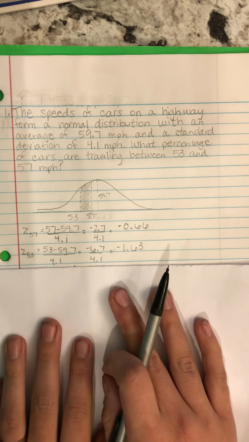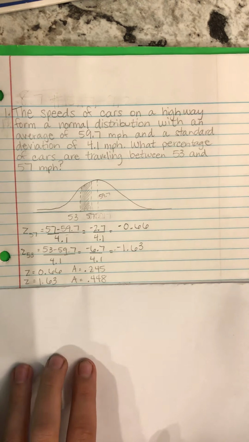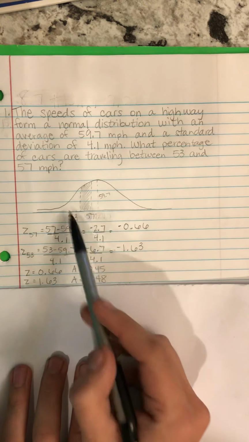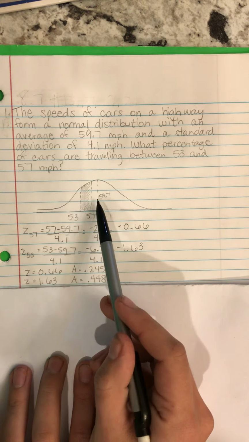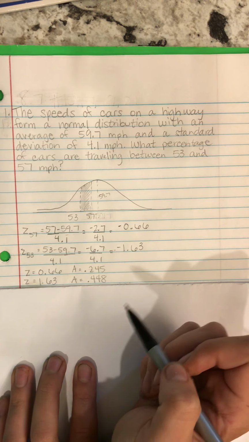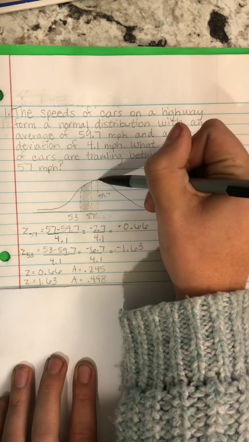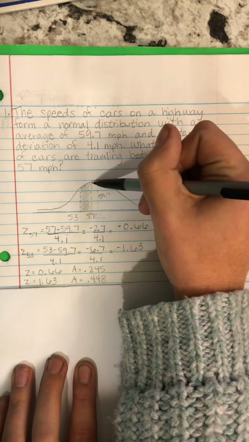So I converted them both to positive, and I looked on the table in our textbook to find the area of this bell curve that these two z-scores cover. Now this area shows the area from this line, the average, to this line right here.